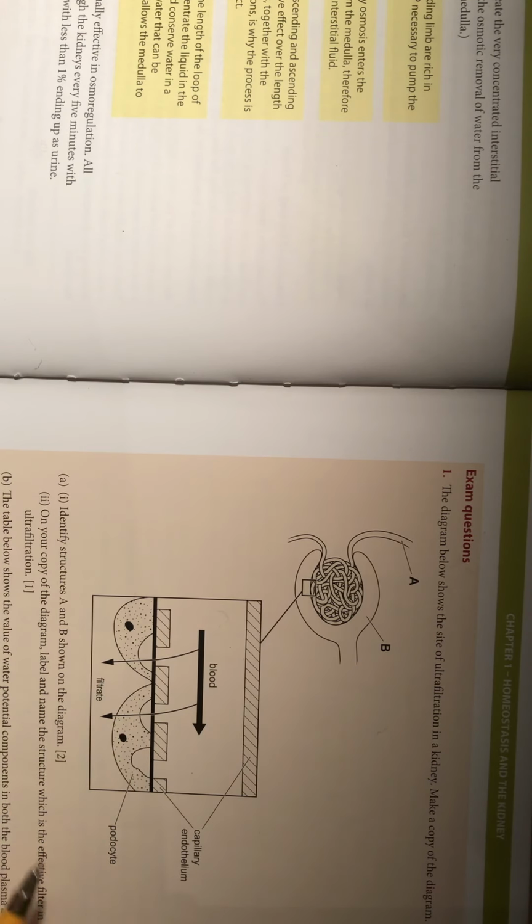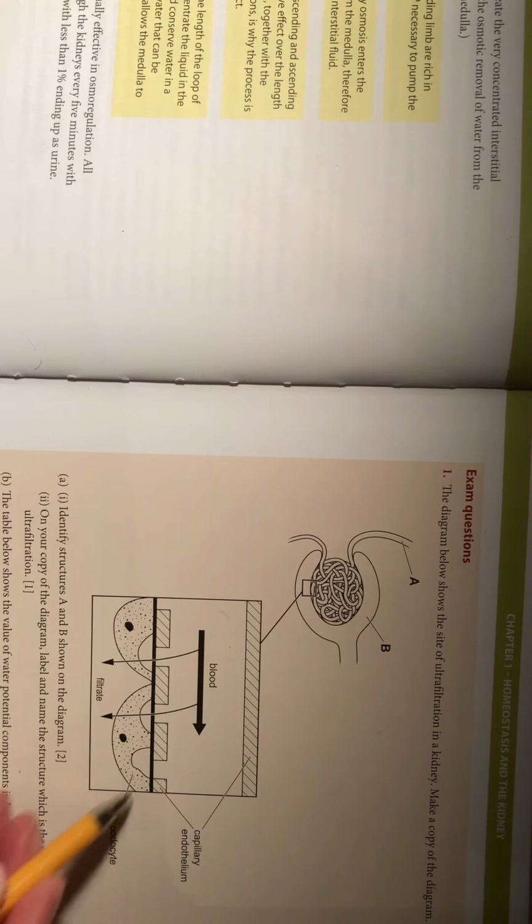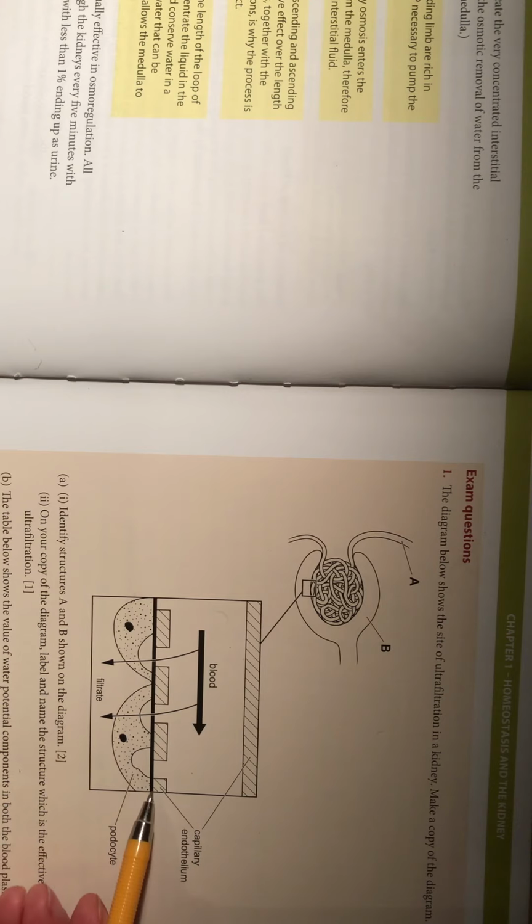On this then you had to label and name the structure which is the effective filter. Well, you know from your notes that the filter is the basement membrane, and you know that the basement membrane is this sort of outer layer, just outside the endothelium of the capillary. So this thick black line is the basement membrane.